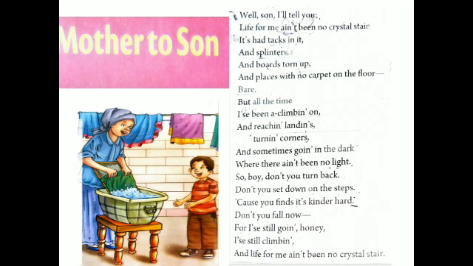Coming to the first line of the poem. Well, son, I will tell you. She is telling her son that life for me ain't been no crystal stairs. Life was not so beautiful as you think. For me, life is not so beautiful. It had tacks in it, meaning it had pains and hardship for me.